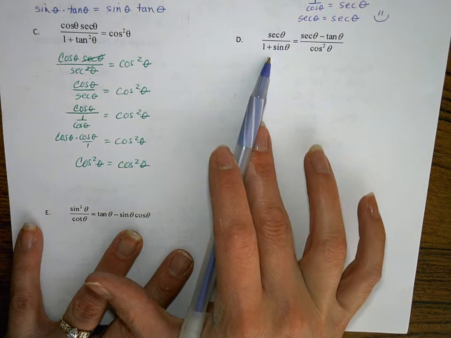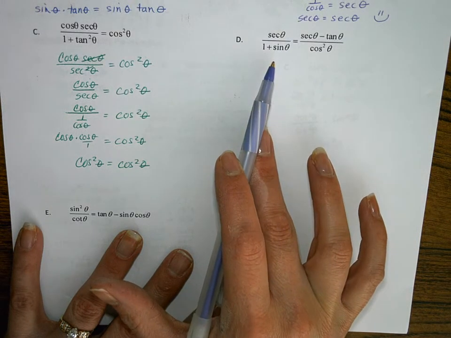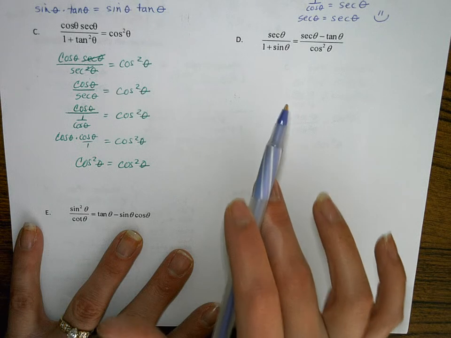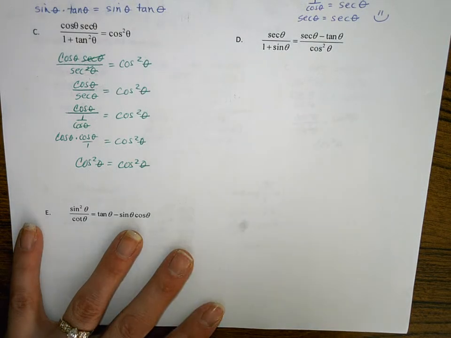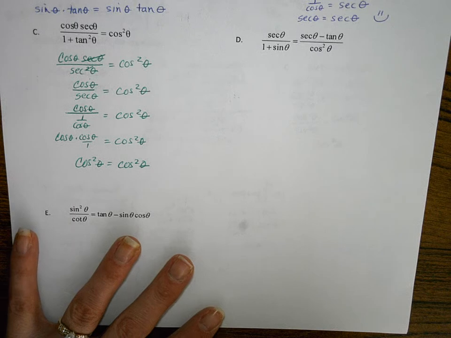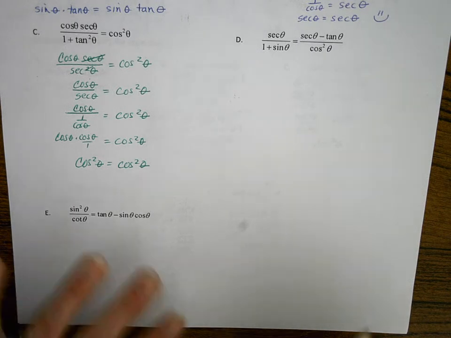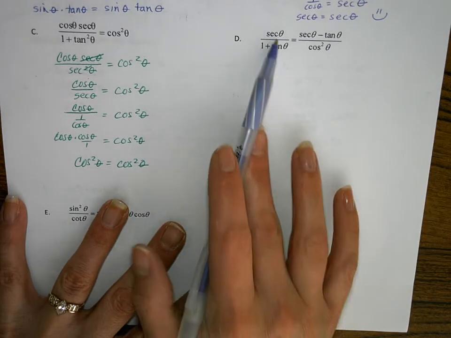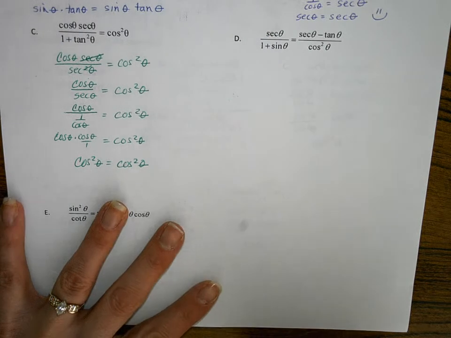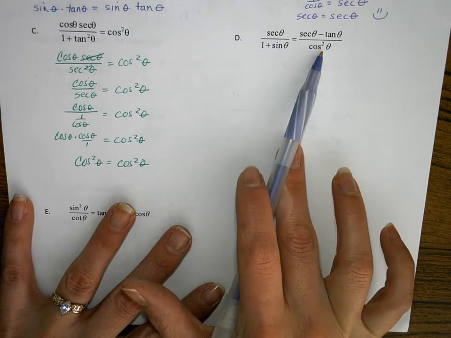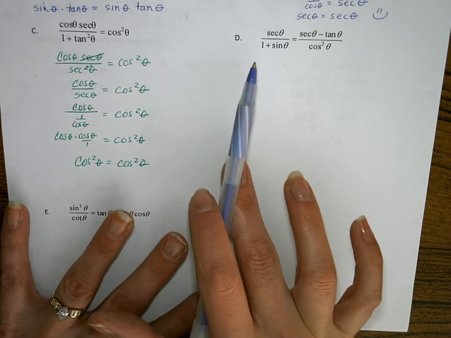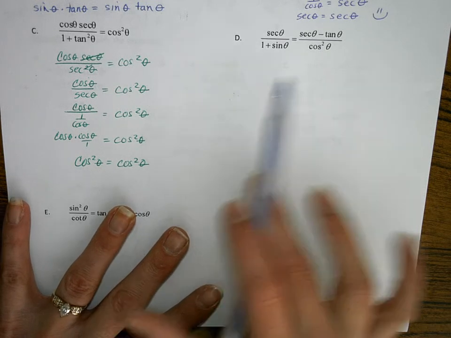So on the left-hand side, I can't break that apart because my adding is in the denominator, which makes my left-hand side look uglier than my right-hand side by far. In addition, on the left-hand side, you'll notice that secant and sine are both raised to the first power. On my right-hand side, I do have some things squared, which are definitely nicer than, in a lot of cases, having things to the first power.